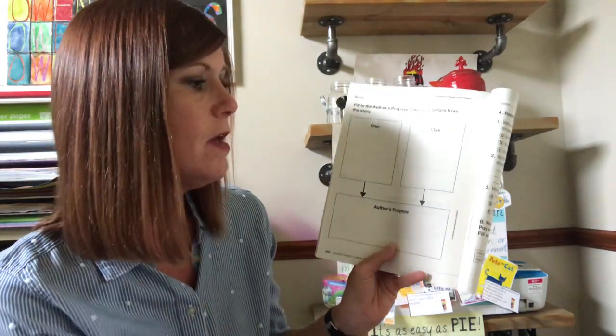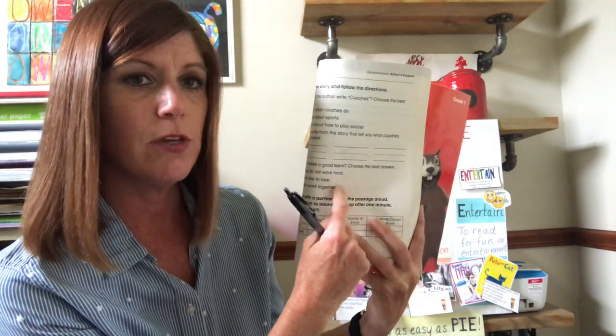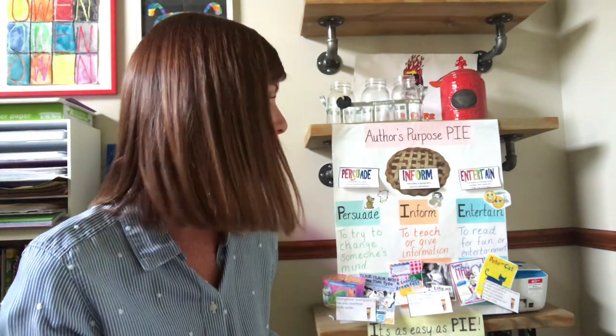And I'd love to see a picture of that if you want to send me one. But this is the page that I'm asking that you must send me. So give a little practice. Author's purpose really isn't too hard. It's kind of fun, I think, to stop and think about what the author was thinking and why the author wrote the story. And just let me know if you have any questions or if you get stuck on anything.